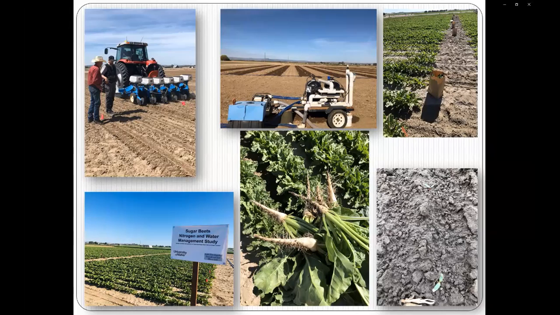Excessive irrigation, on the other hand, can increase sugar beet root yield, but at the same time typically lowers the sugar content. And of course, remote sensing is a very promising tool for in-season nitrogen and water management, as well as for in-season prediction of yield and quality, which in turn can improve the economic returns to sugar beet growers and processors.